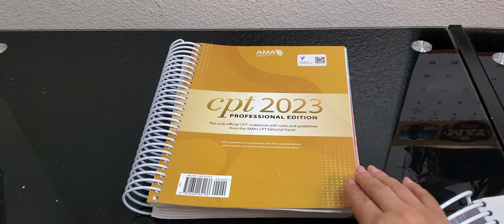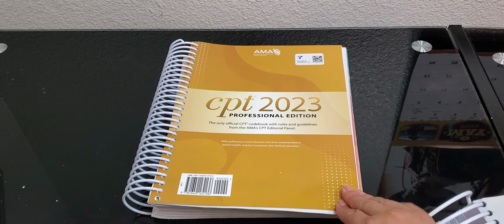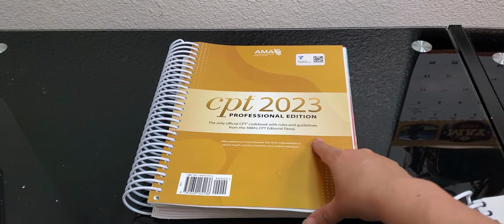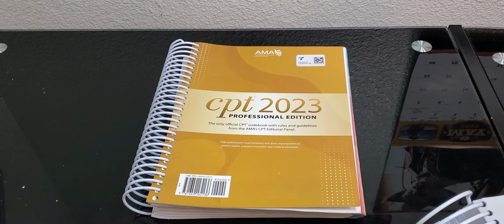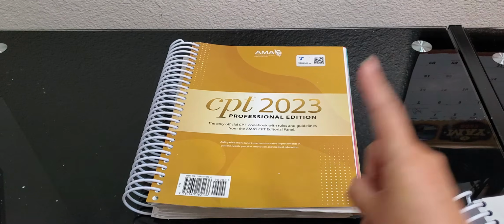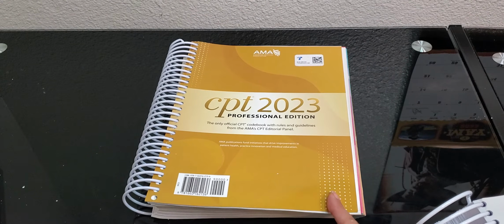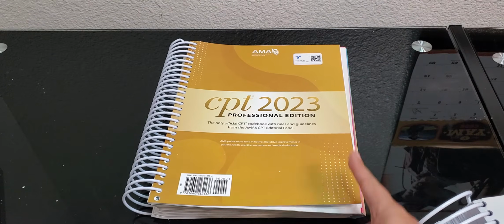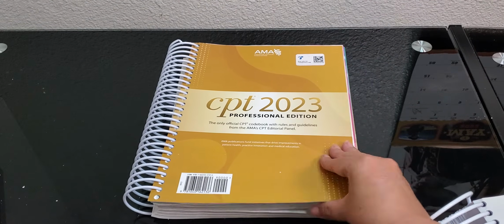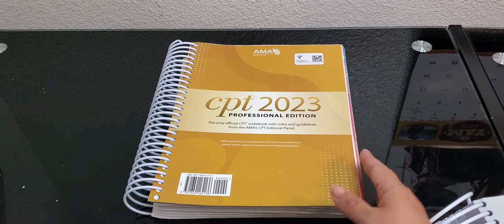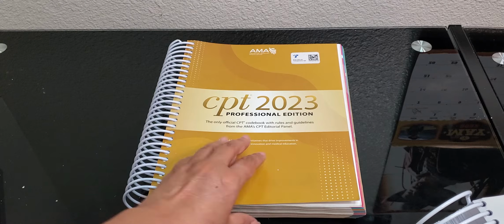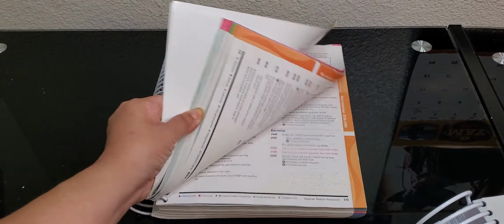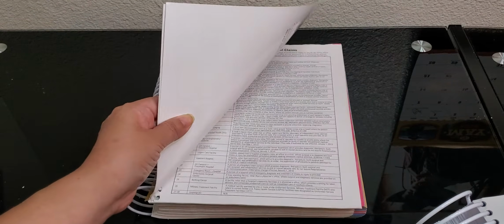So the CPT book, this is the current procedural terminology. This is a 2023 professional edition by the American Medical Association. Everybody, regardless if you are taking an AHIMA exam or an AAPC exam, everybody has to have this same CPT book, because this is the one and only approved CPT manual, okay? This houses all of your outpatient procedures.